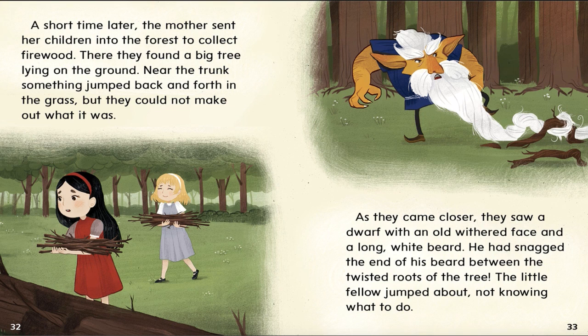A short time later, the mother sent her children into the forest to collect firewood. There, they found a big tree lying on the ground. Near the trunk, something jumped back and forth in the grass, but they could not make out what it was. As they came closer, they saw a dwarf with an old withered face and a long white beard. He had snagged the end of his beard between the twisted roots of the tree. The little fellow jumped about, not knowing what to do.